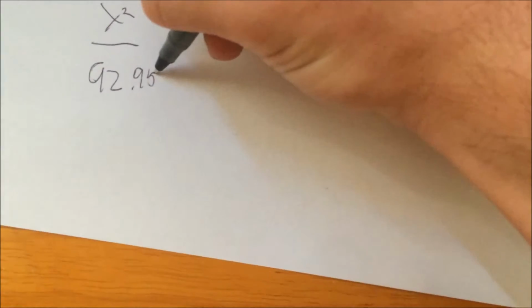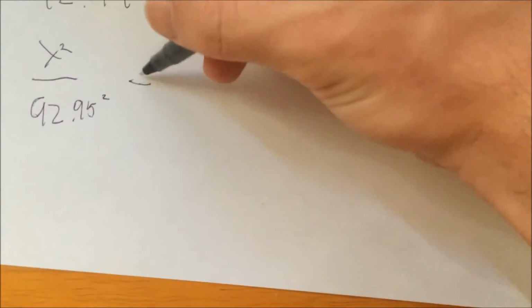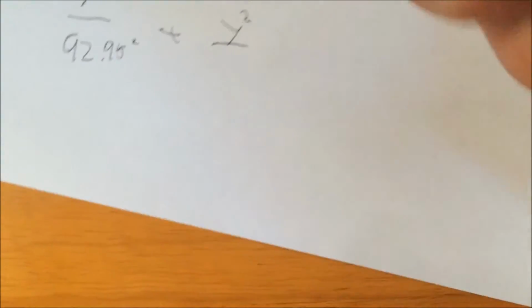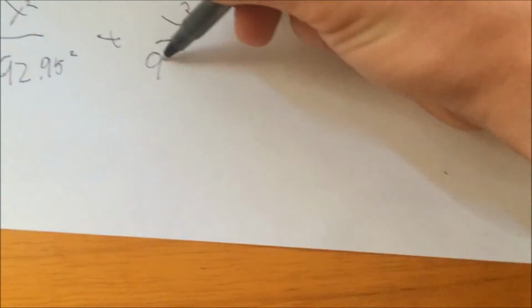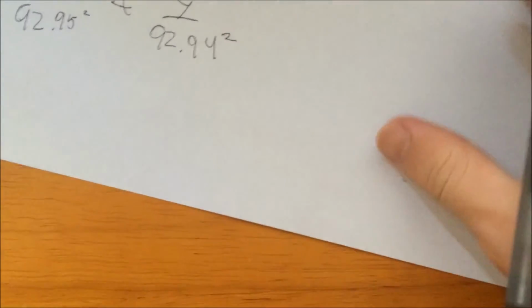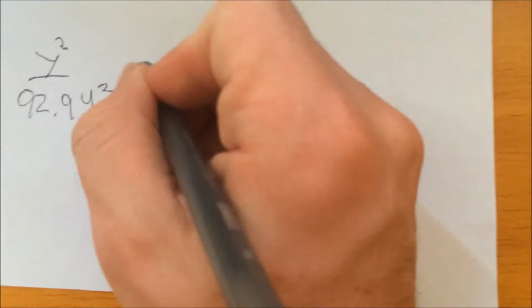Now, we plug this into our formula, x squared over A squared, which is 92.95 squared, plus y squared over B squared, which is 92.94 squared. And this equals 1.